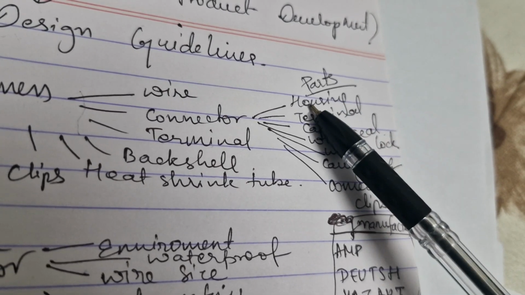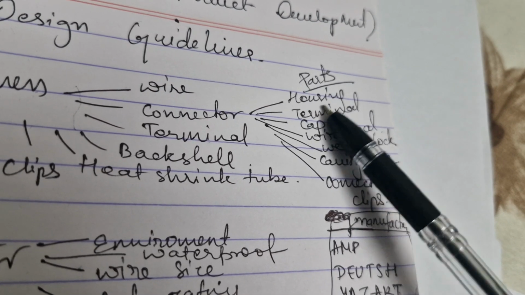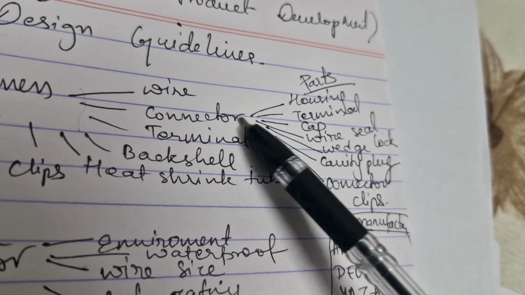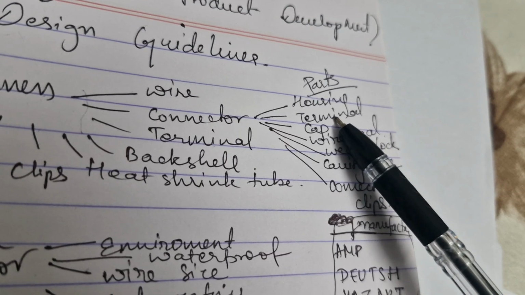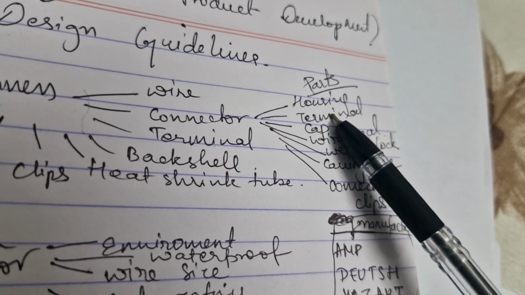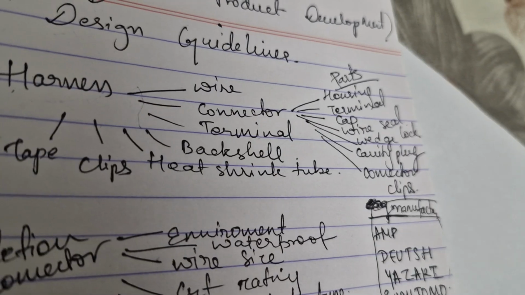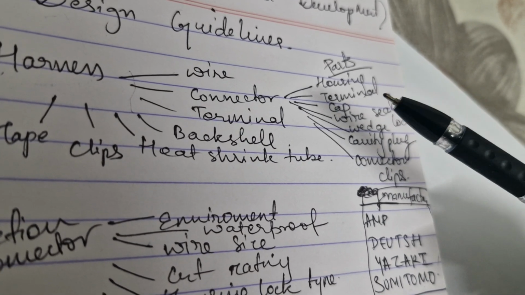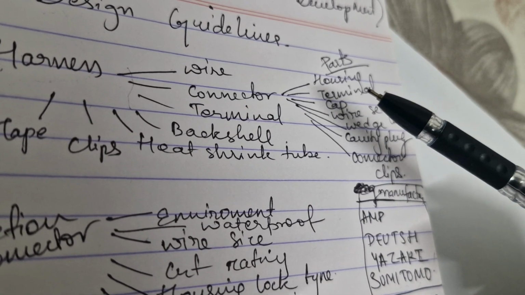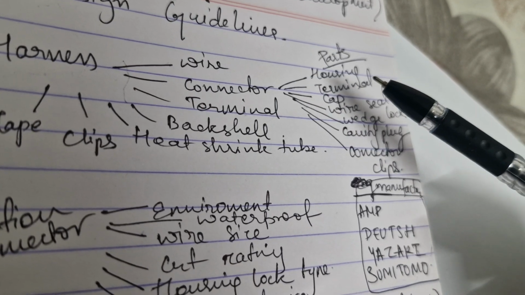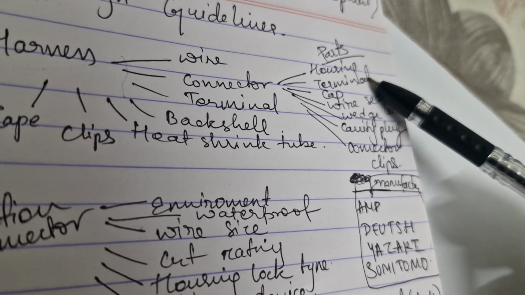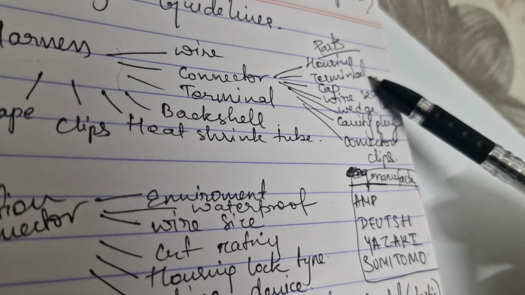The housing is nothing but the outside; it is covering the connector. And the terminal is nothing but the type of connector, like a single wire going to a terminal. If you search in Google and see the picture, you'll get to know what the terminal is.